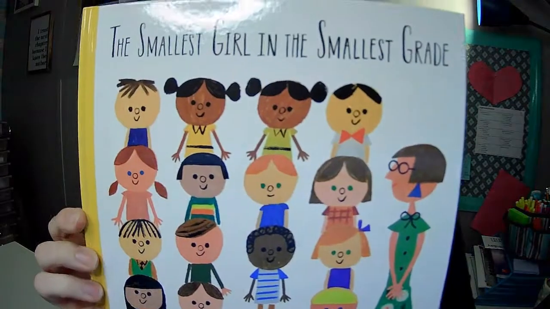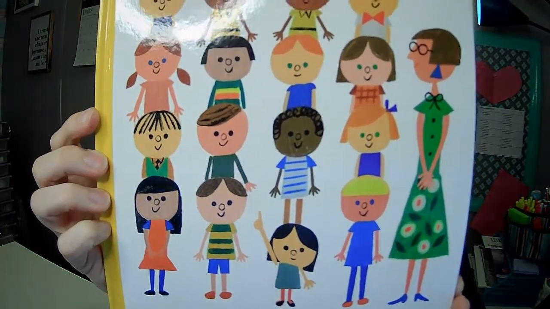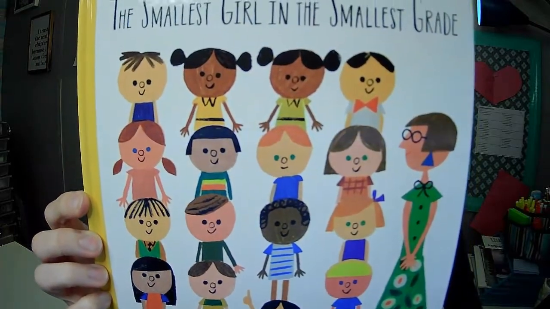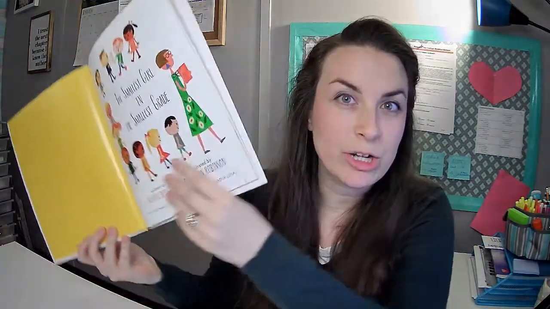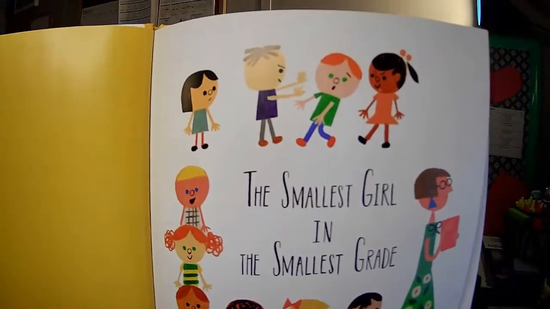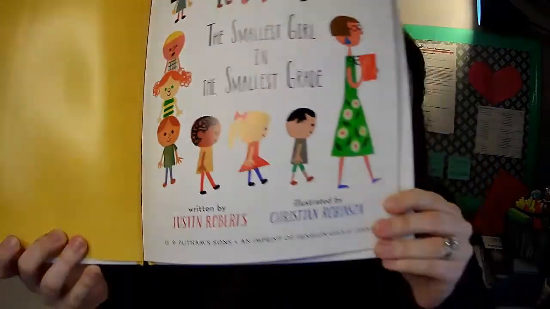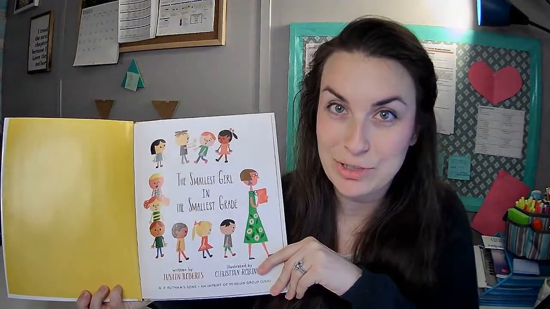But before we get started, I want you to notice something. First, look at the illustration here on the cover. I want you to really look closely at those kiddos. Look at their faces. Okay, now I'm going to turn to the title page. And I'm going to have you do the same thing. I want you to look closely at these kiddos' faces. What do you notice? What changed from our cover page to the title page?